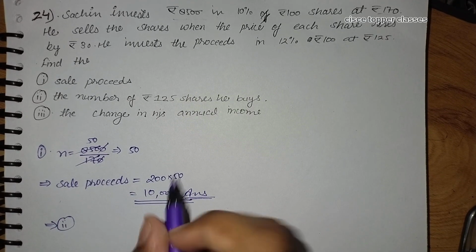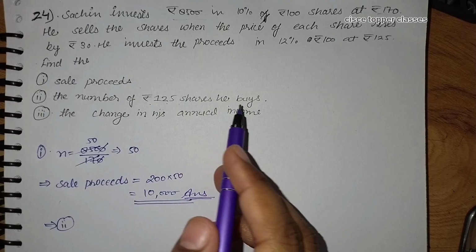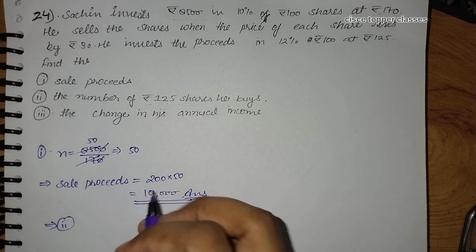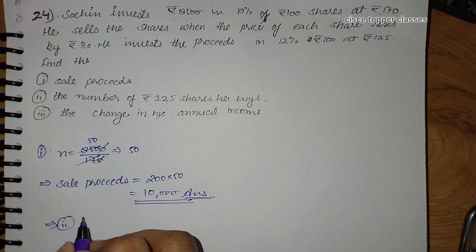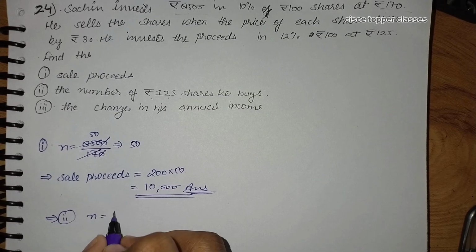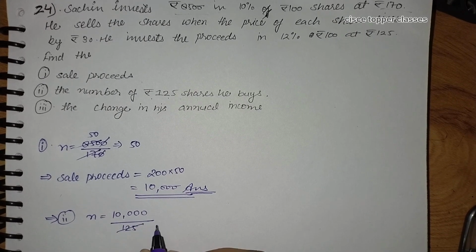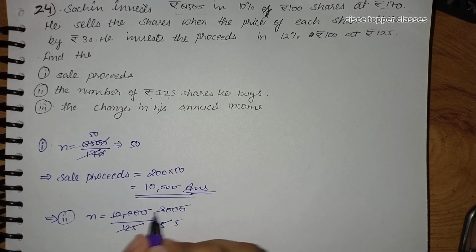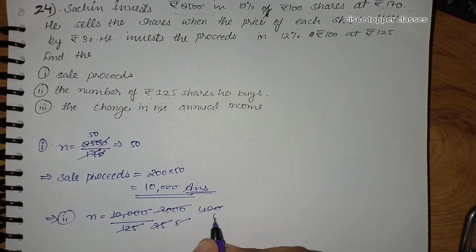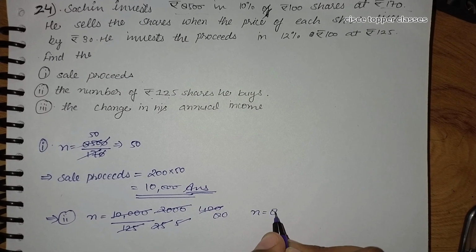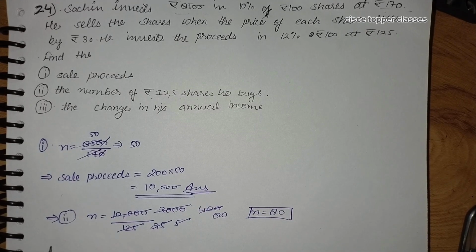Now the second part: the number of rupees 125 shares he buys. This is the investment in the second part. If you want to find the number of shares you will buy, this will be 10,000 divided by 125. Cancel out by 25, then 2,000, then 5, and here 400. This will cancel out by 80. So n is equal to 80 in the second part.